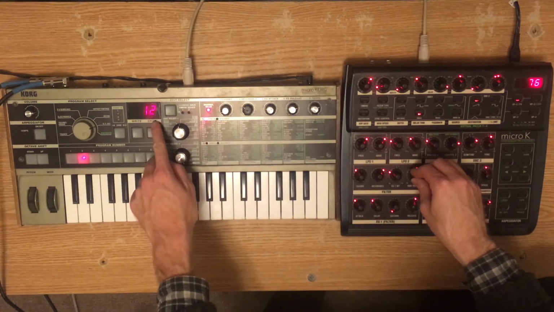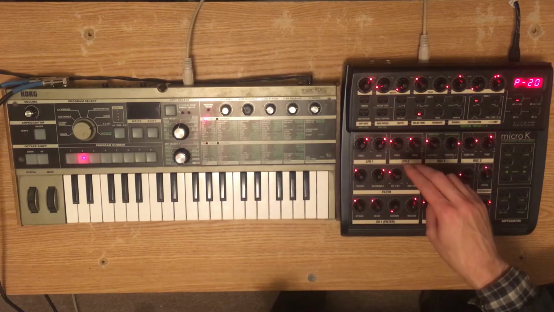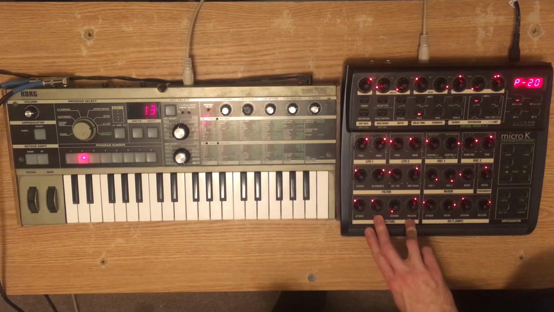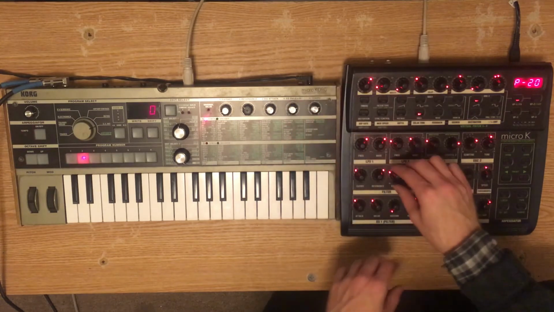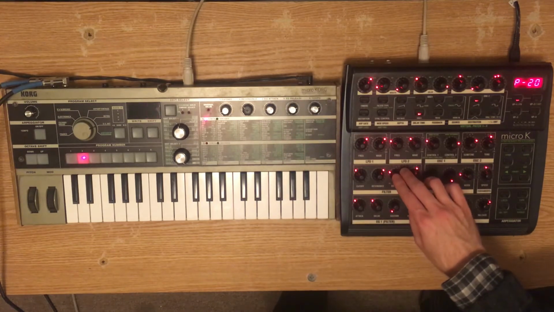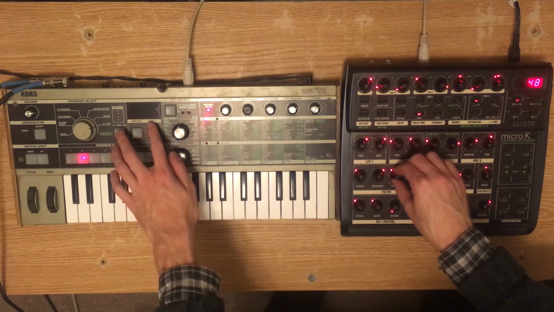Okay, so we'll set that to 12. And we're going to set the envelope for the filter next. We want the sensitivity to minus 16.